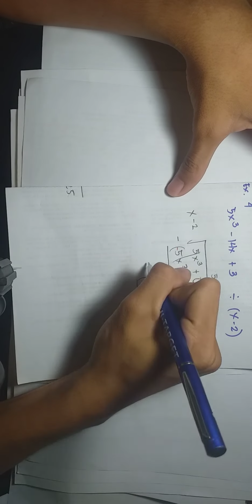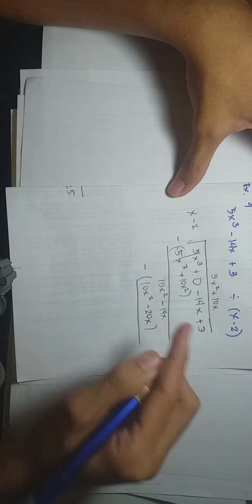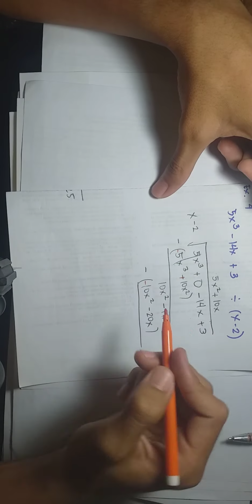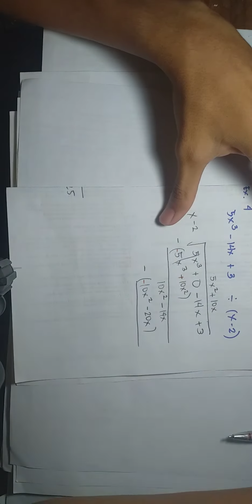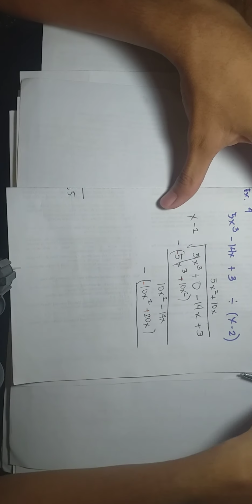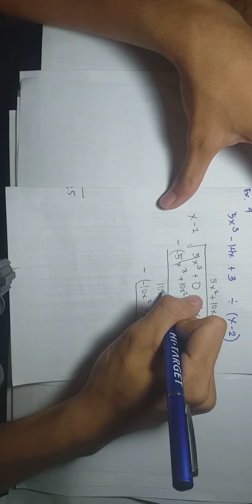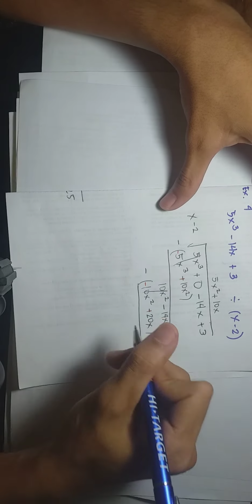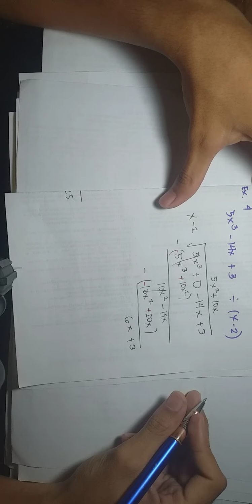Since ganun ulit, meron tayong negative sign dyan. Pasok lang natin siya. Negative times 10x would have negative 10x squared. Negative times negative 20x, that would become positive 20x. So, 10x squared minus 10x squared, cancel that out. Negative 14x plus 20x, we have 6x. Baba natin yon, plus 3.